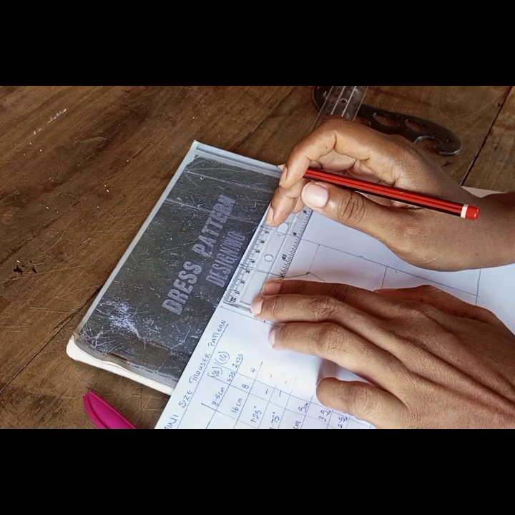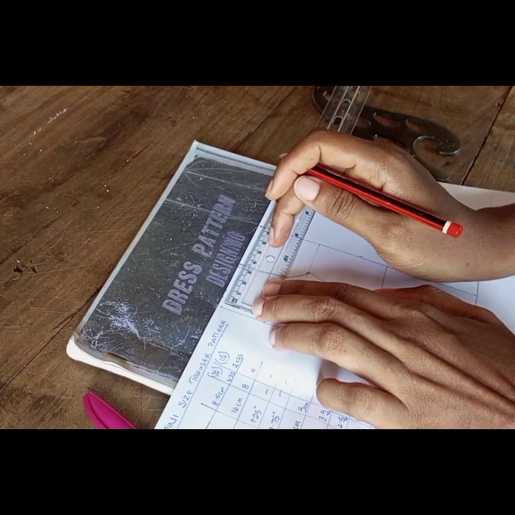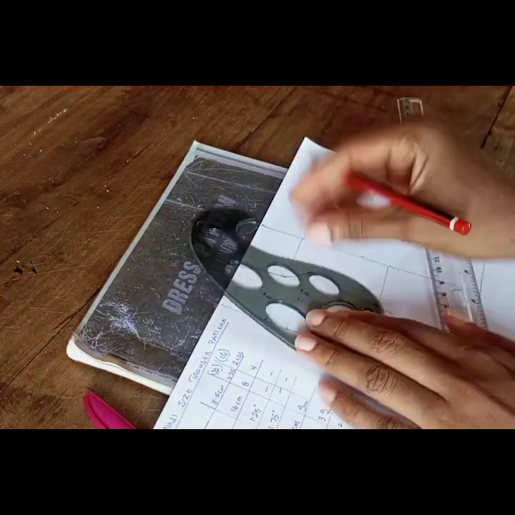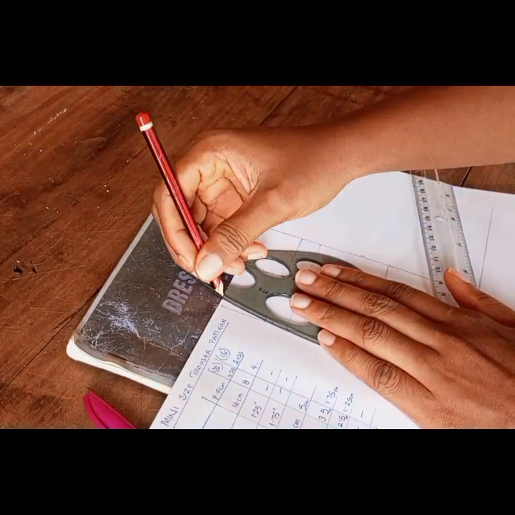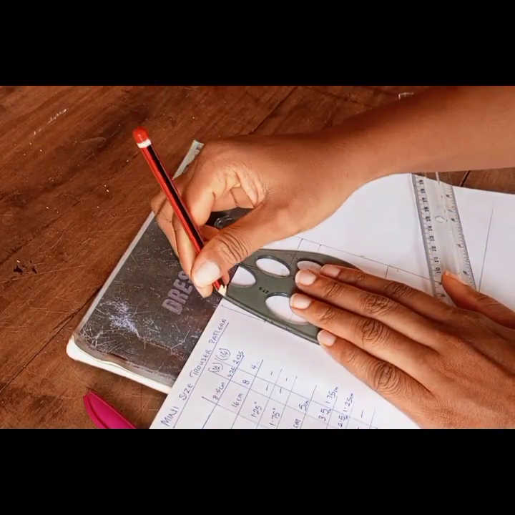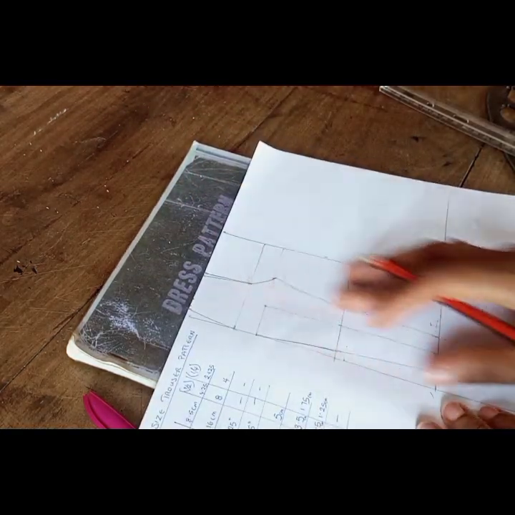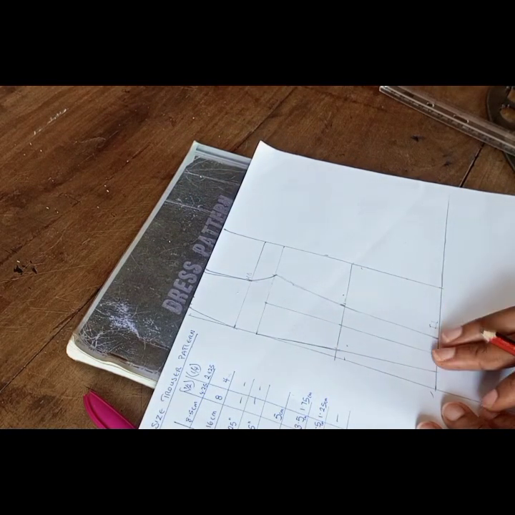And I added 1 centimeter for the dart, and I added 0.5 that I took from the center front. From that point I joined it back to the hip depth, and your front pattern is ready.